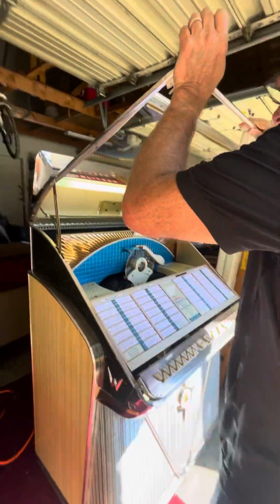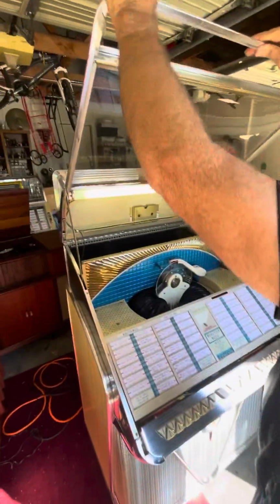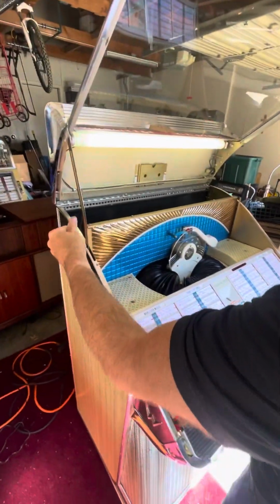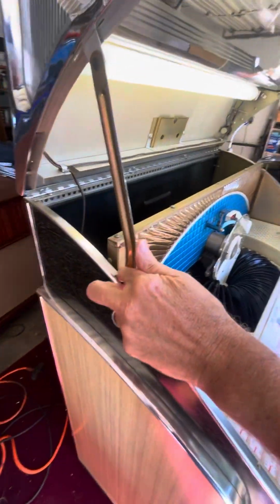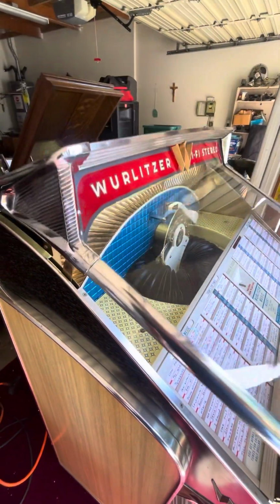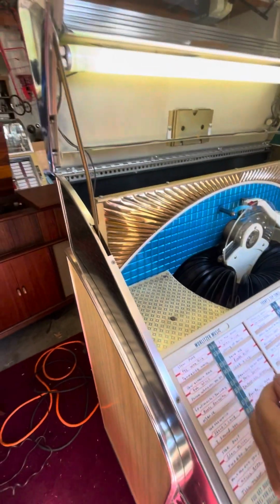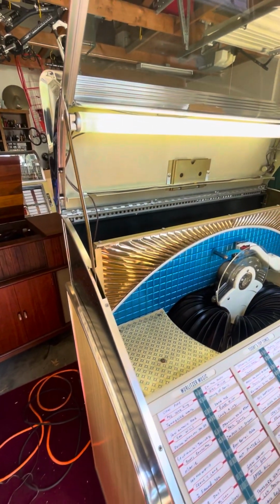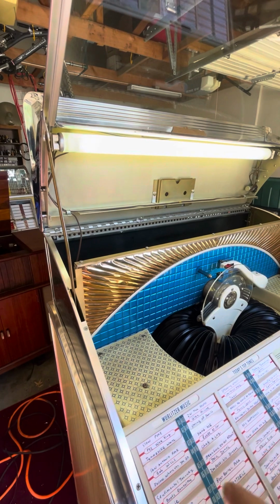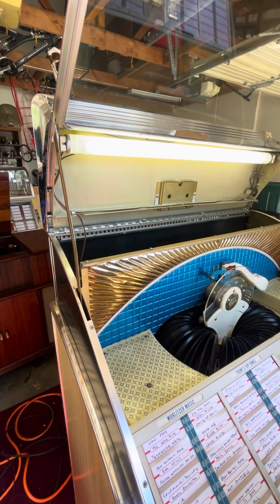Okay, now this comes up and it'll stay like that. So when you want to lower this, you've got to pull this out to lower. You see that? Yep, I did. And then of course you want to lock it. You don't have to lock it once it's situated in a house, but if you're going to be moving it, you want it locked.